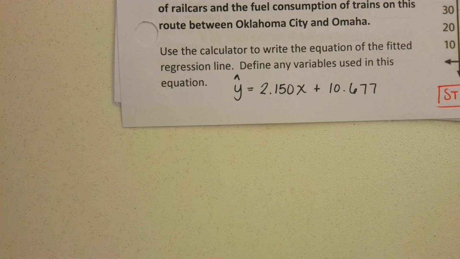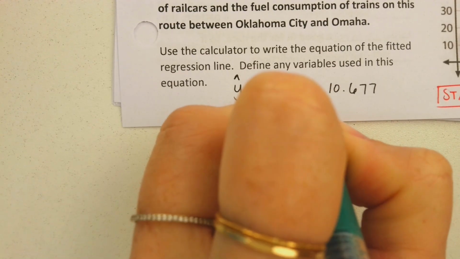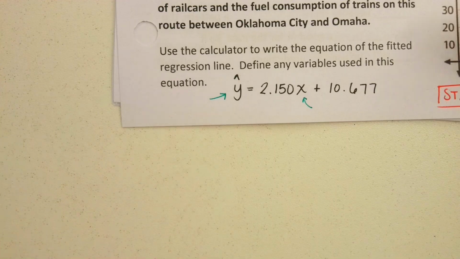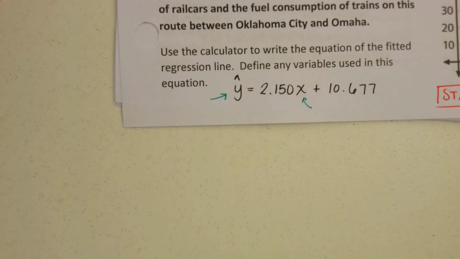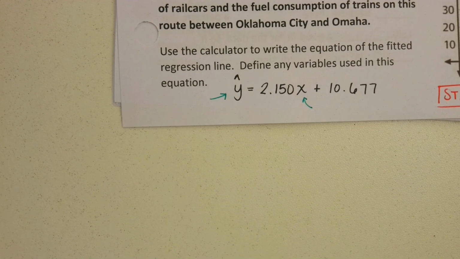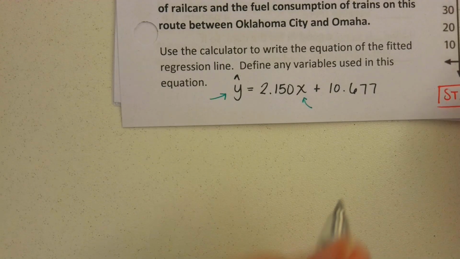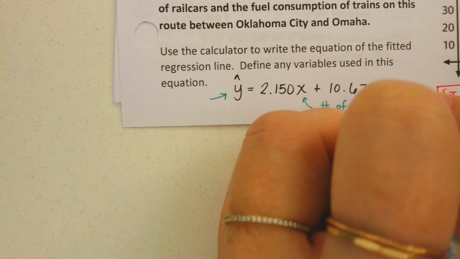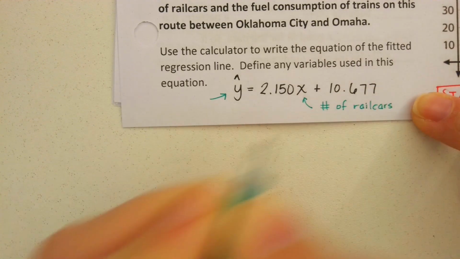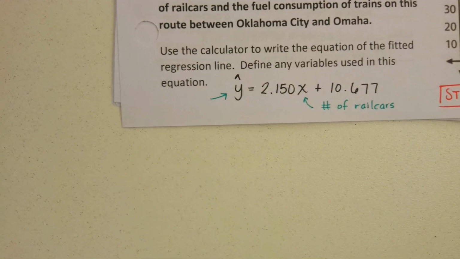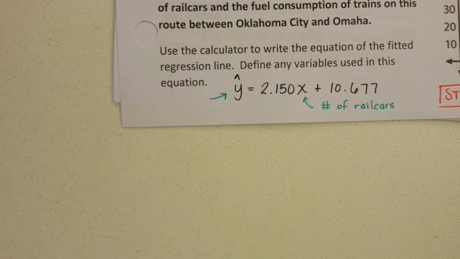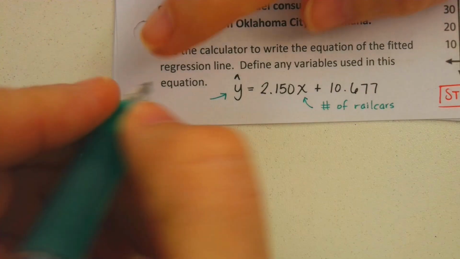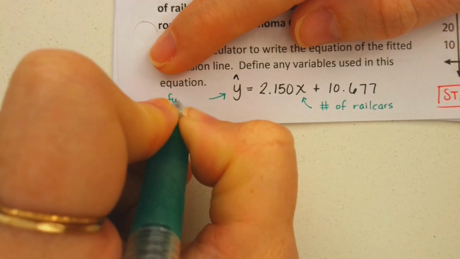What did x represent? What did y represent? Because they asked us to label our variables. What was x? You can see it on the table or you can see it in your graph. Number of rail cars. And what is going to be our y-hat or y? Fuel consumption. It's just going to be our predicted fuel consumption. We'll use it to make predictions. Fuel consumption.